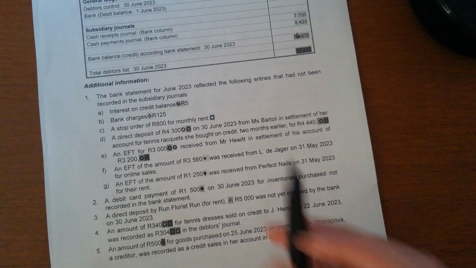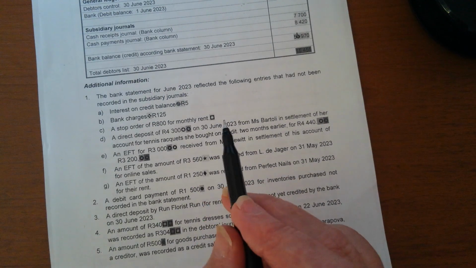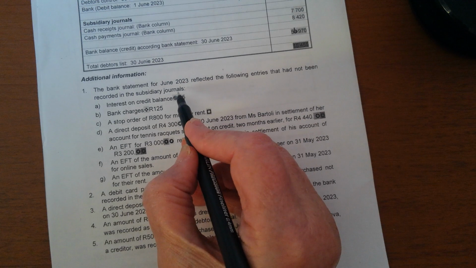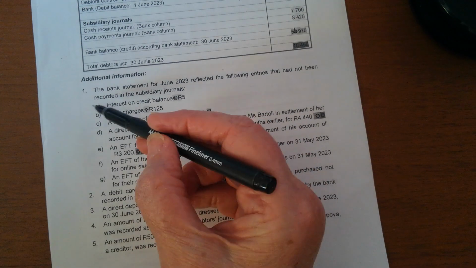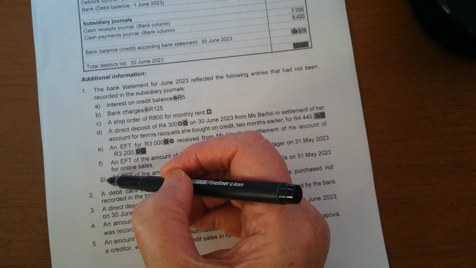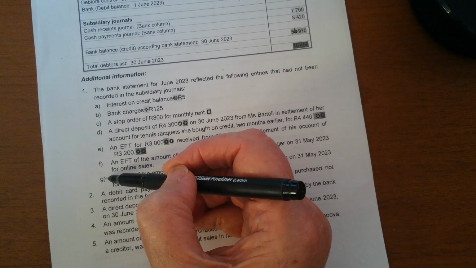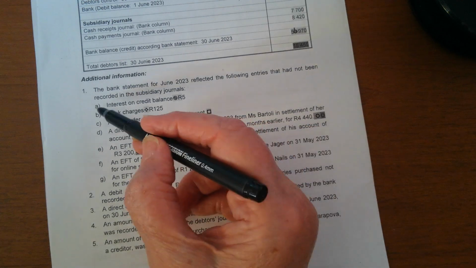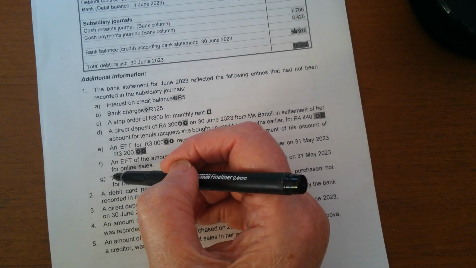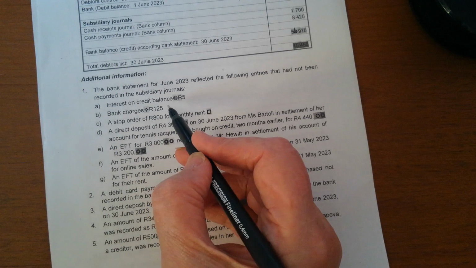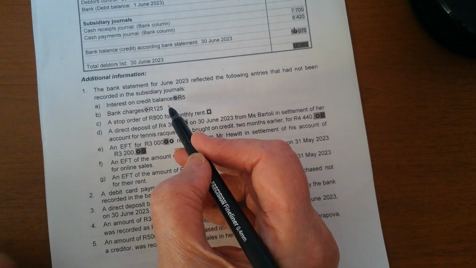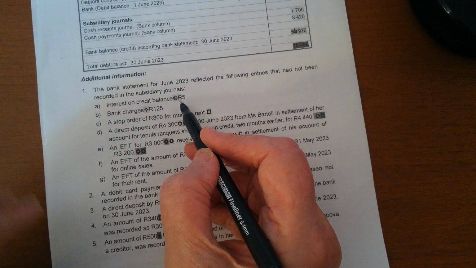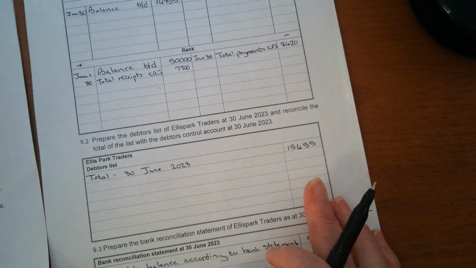Okay, so if we look at number 1, the bank statement reflected the following entries that had not been recorded in the subsidiary journals. So everything from A to G was already recorded in the bank statement, and it was not recorded in our journal, so it means we have to record all those entries. Now if they say interest on a credit balance, it means in their books it will be on the credit side, so in my books it will be on the debit side.